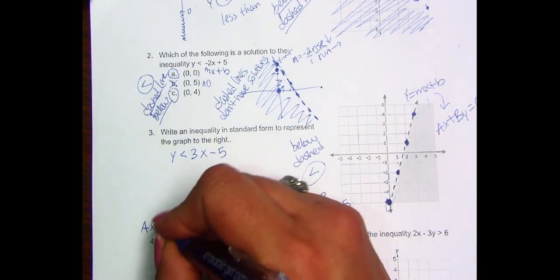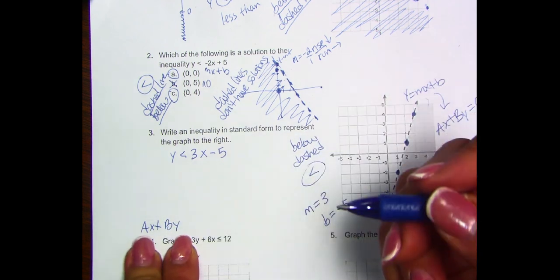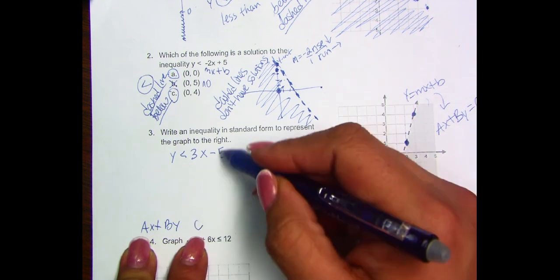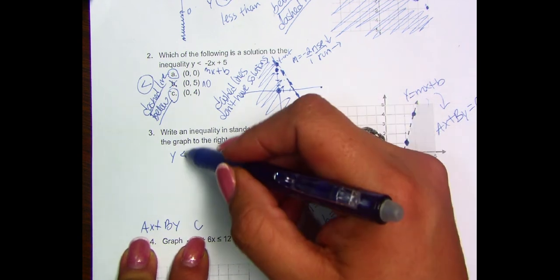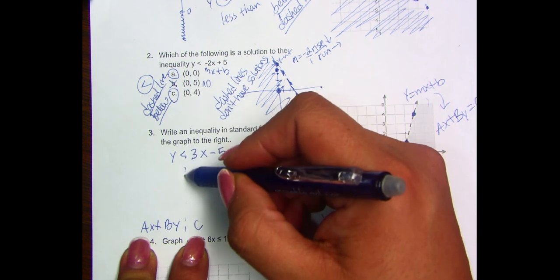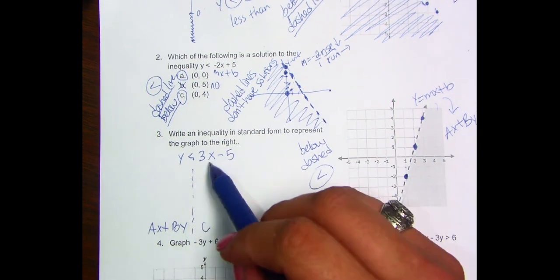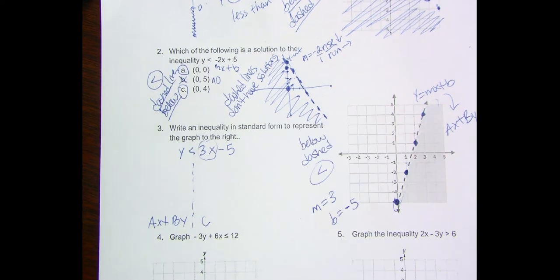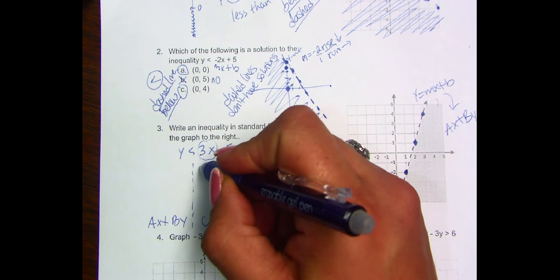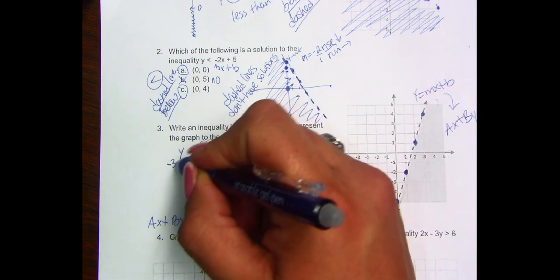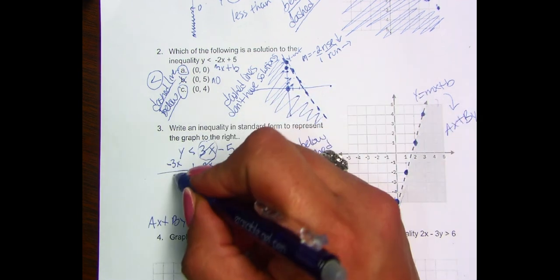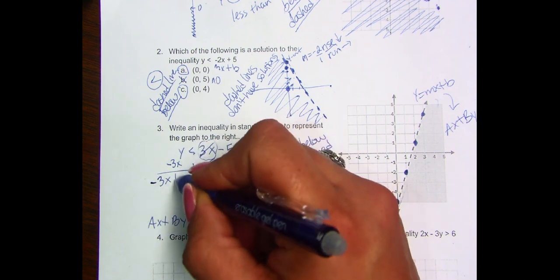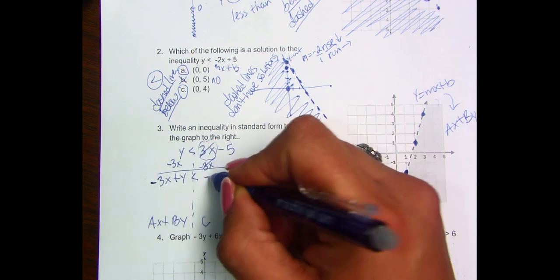Okay. To turn this into standard, we need to remember that standard form has the x and the y together on the left side. The inequality symbol depends because it could flip. And then the c value, meaning the constant, stays by itself on the right side. So I'm just going to draw this imaginary line to guide us on how to move the terms around. Okay, so the 3x right here needs to disappear because it needs to go to the left side. So we move it by subtracting 3x from both sides. Cancels. We're left with -3x plus y less than -5.